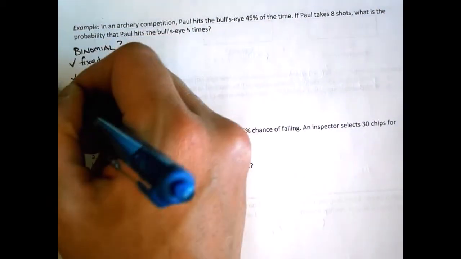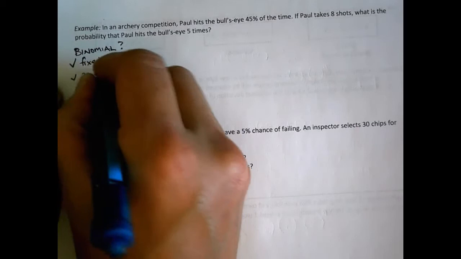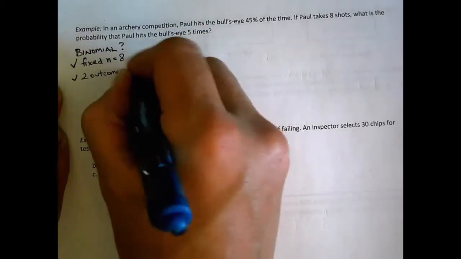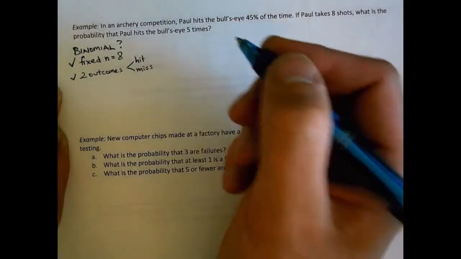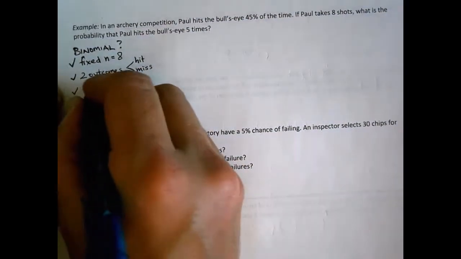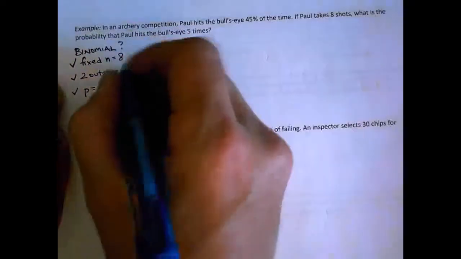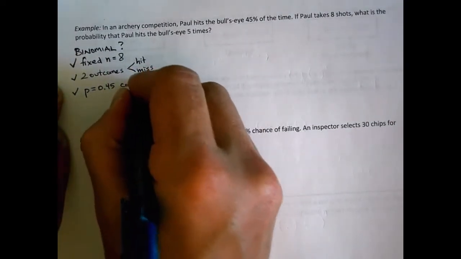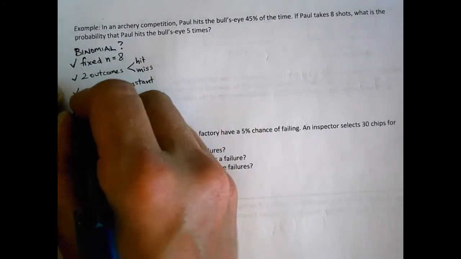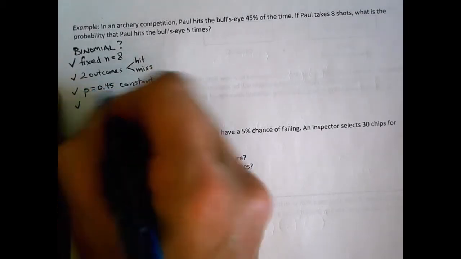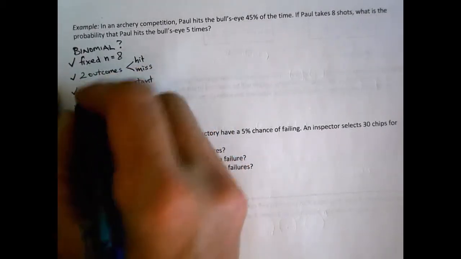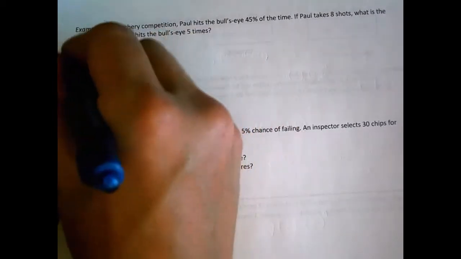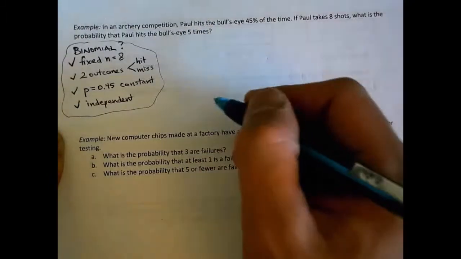Okay, the second thing, are there 2 outcomes? Is there success and failure? Yeah, he's either going to hit the target or he's going to miss the target. So that would be success or failure. Is there a constant probability? Well, yeah, the probability of hitting the target is 45%, so it's constant. It doesn't change. We're assuming that even if he misses, or if he gets the target, he's going to have the same probability of getting the target next time. So we're also assuming that they're independent. So these 4 things are true, so we know that we're dealing with the binomial distribution.